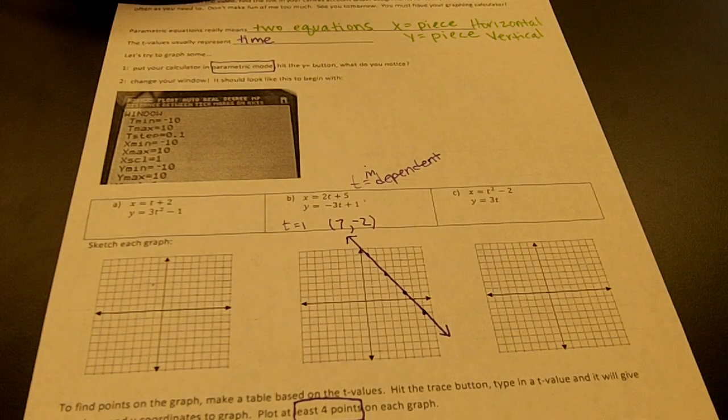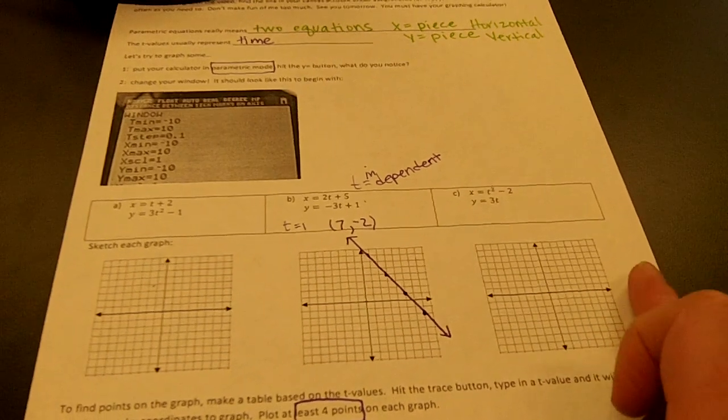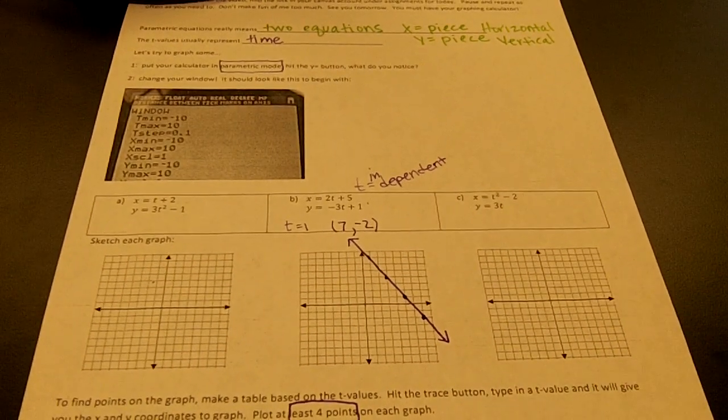Okay, so everybody pause and do that right now. Press the pause button. Do it. I hope you press that pause button. I hope you're doing the other problems right now.